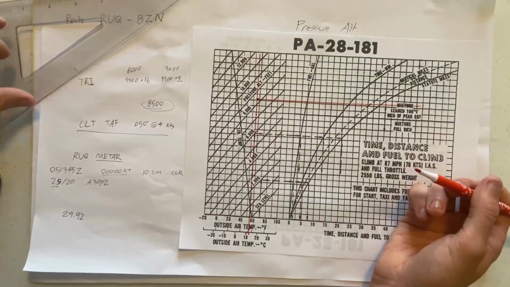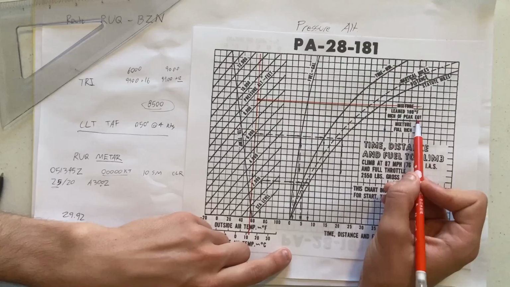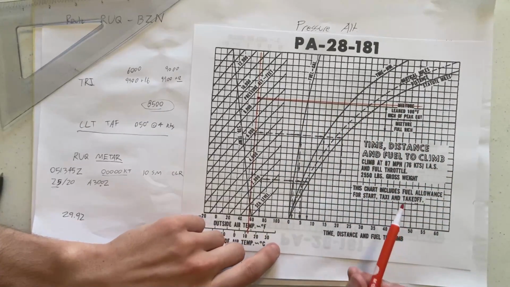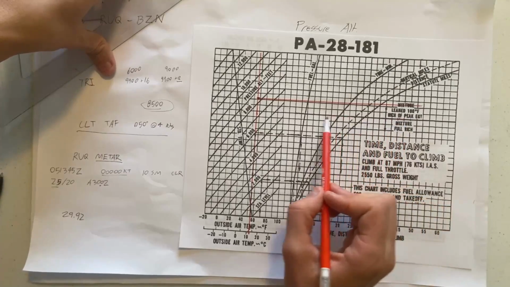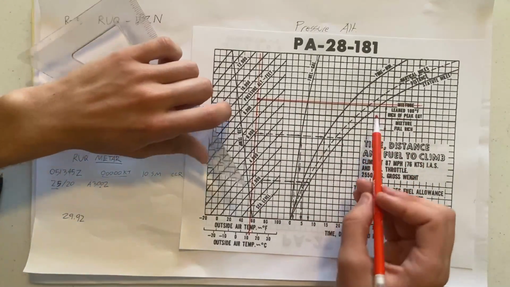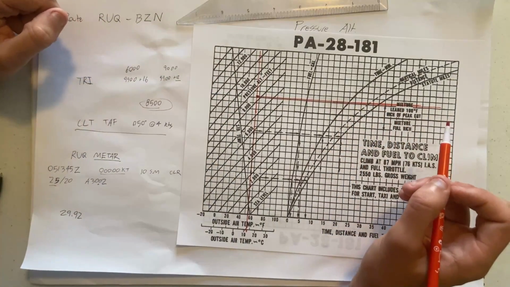Also notice, mixture lean 100 degrees rich of peak exhaust gas temperature once we get above that line. So very important that we're leaning the mixture as we climb. Below this line, it's mixture full rich, but anyways, don't forget to lean that mixture as we climb. I didn't draw my line perfectly straight. Sorry about that. We'll use that lower line. That's a little bit better.